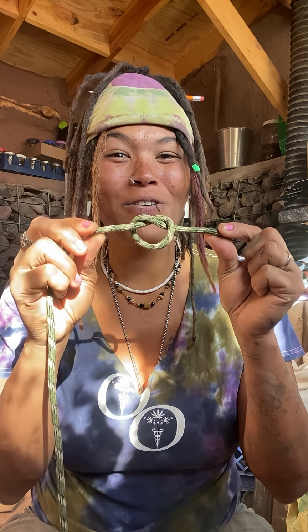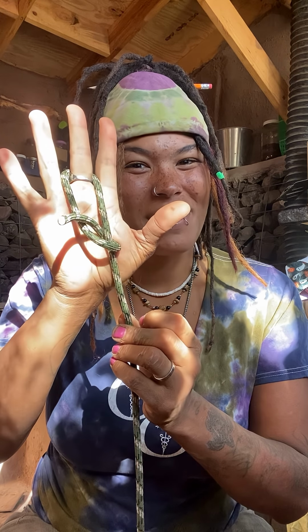The difference between a knot and a hitch is that a knot holds its shape and function all by itself. A hitch needs either an object to be tied around or be tied around the rope itself. This is an overhand loop, but you can also think of it as a half hitch.